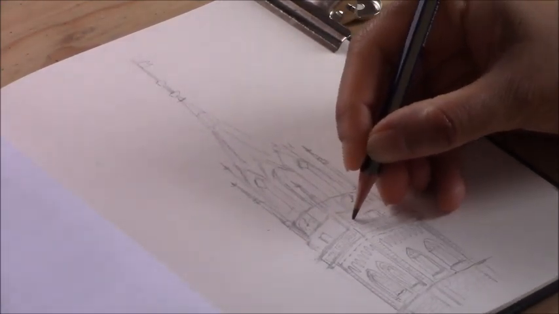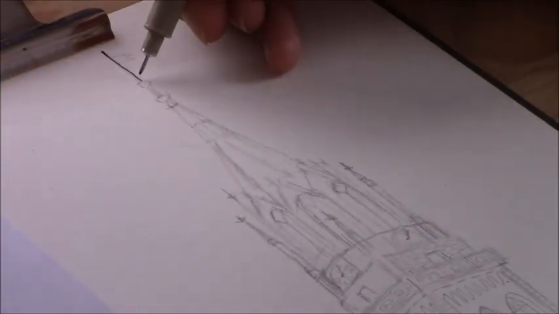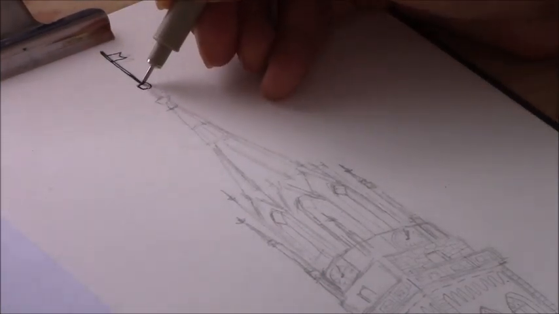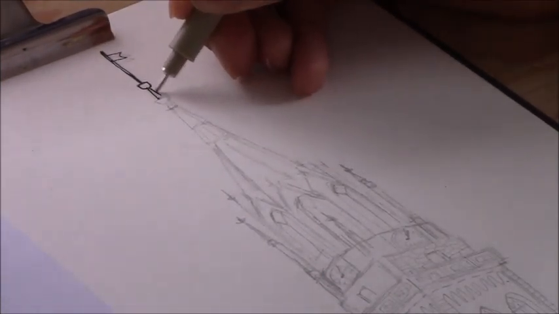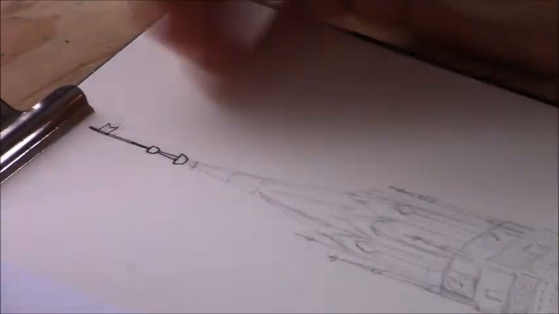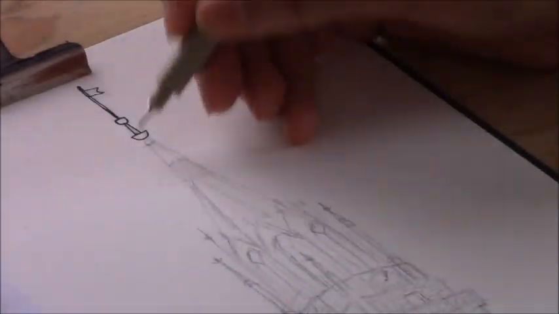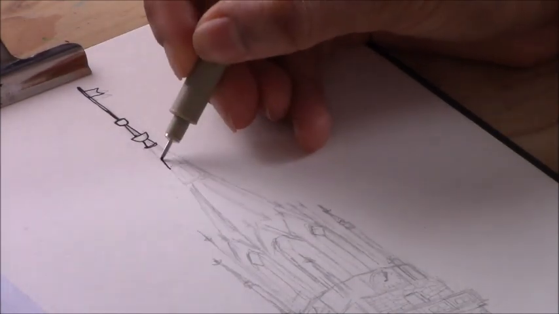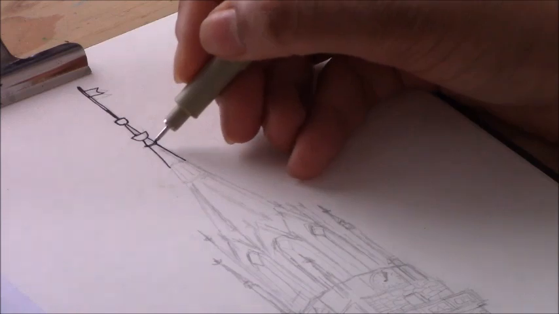So you'll see now I'm going in with a fine liner. Now bear in mind, if you are ever going to use watercolor over your ink drawing, make sure that the ink that you're using is waterproof. Now I am using the Pigma Microns, so I know this is not going to smudge once I go over it with watercolor. So you can see I'm going in and I'm just outlining everything that I have drawn.